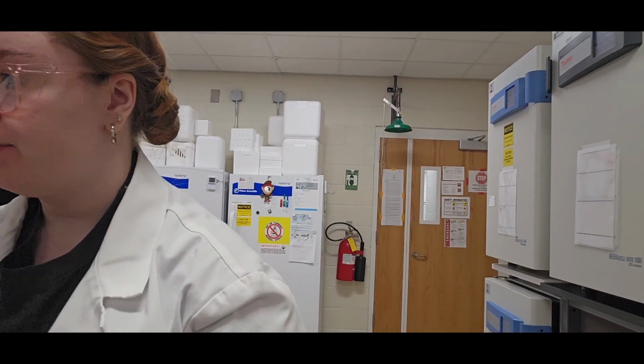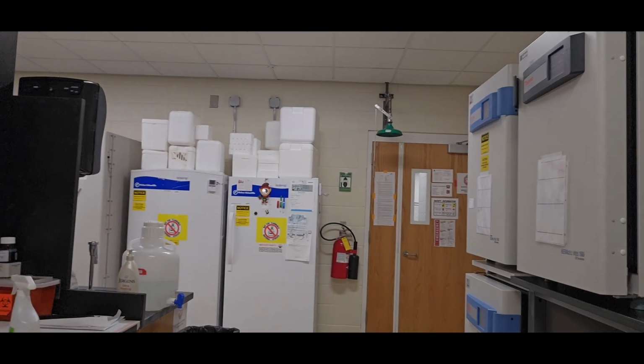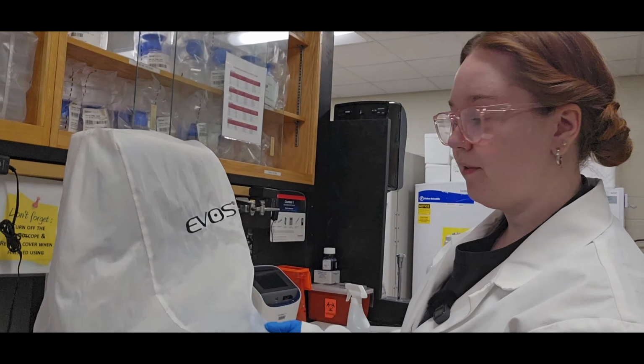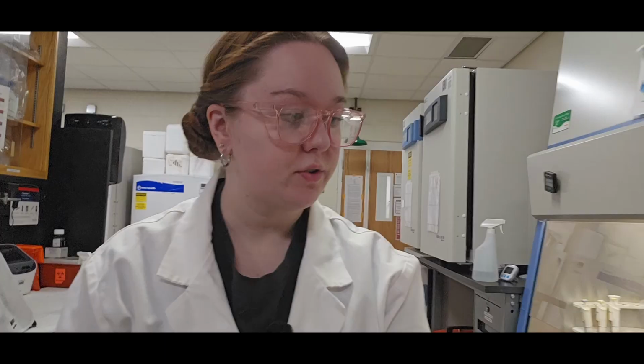Okay, now we're transitioning into cleanup. I've already turned off the water bath. I'm gonna close the centrifuge and turn it off. The microscope needs to be turned off and recovered to prevent dust from getting on its objective lens. I'm gonna start taking all my things out of the biological safety cabinet.